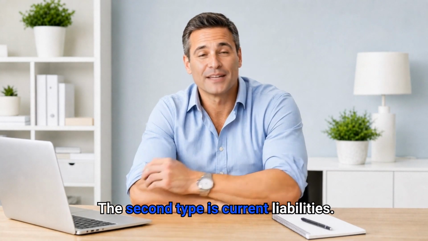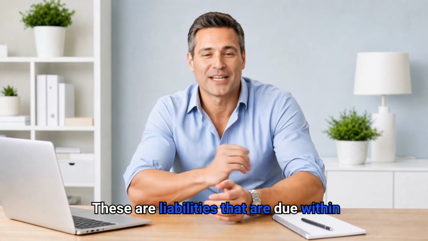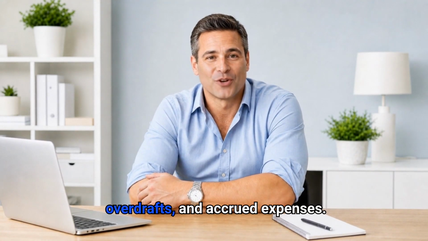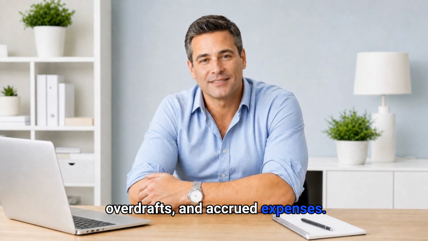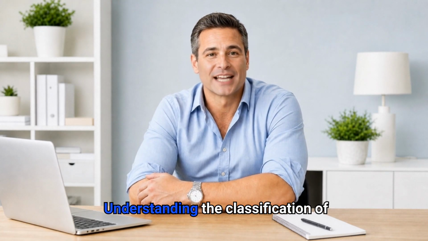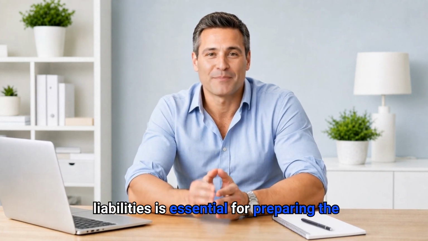The second type is current liabilities. These are liabilities that are due within 1 year. Examples include creditors, bank overdrafts, and accrued expenses. Current liabilities are debts that must be paid soon. Understanding the classification of liabilities is essential for preparing the balance sheet.